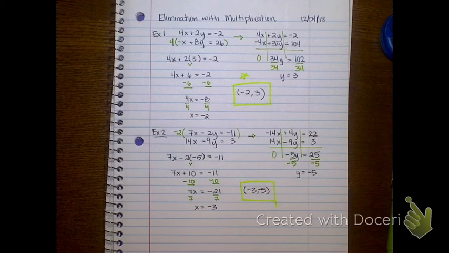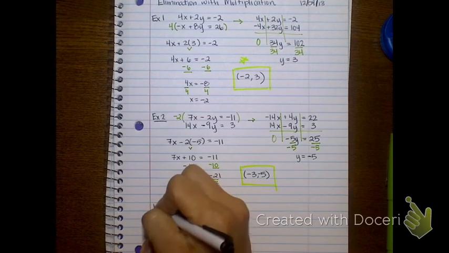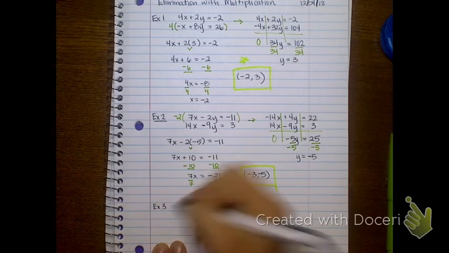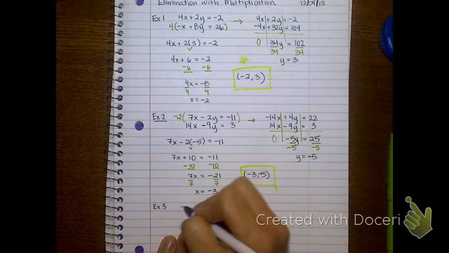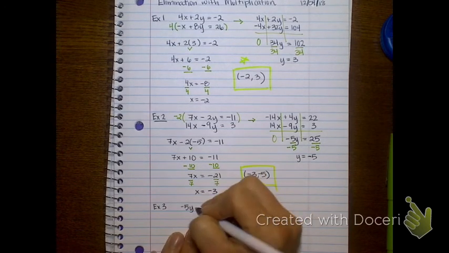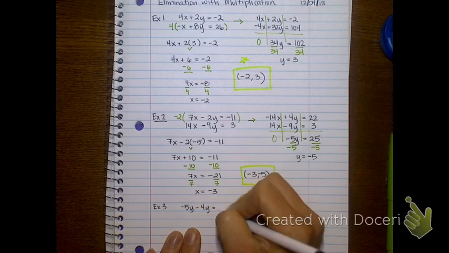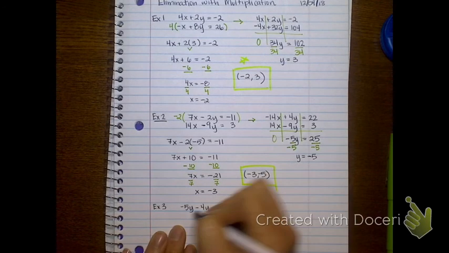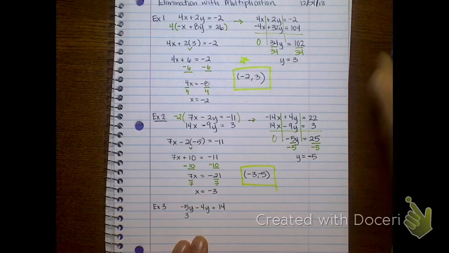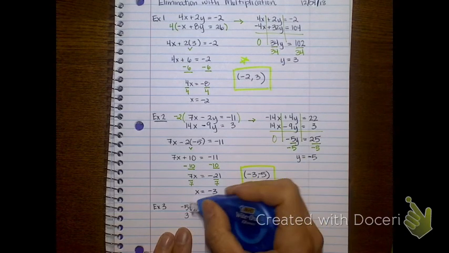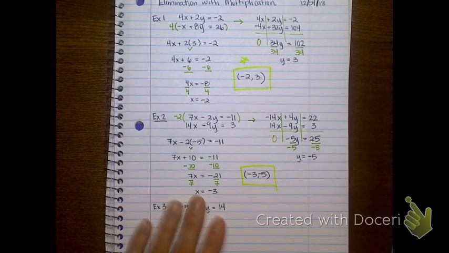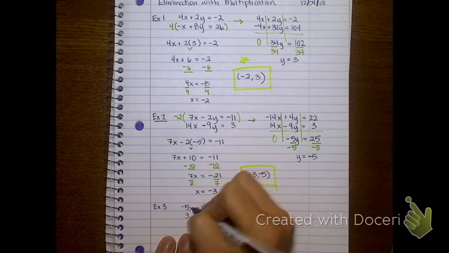Now, in both of these problems that we did, we only had to multiply one of the equations, okay? So, I want you guys to take a look at this problem. You guys see what I did? I put y and y. That's supposed to be an x. Sorry about that. It's an x right here.